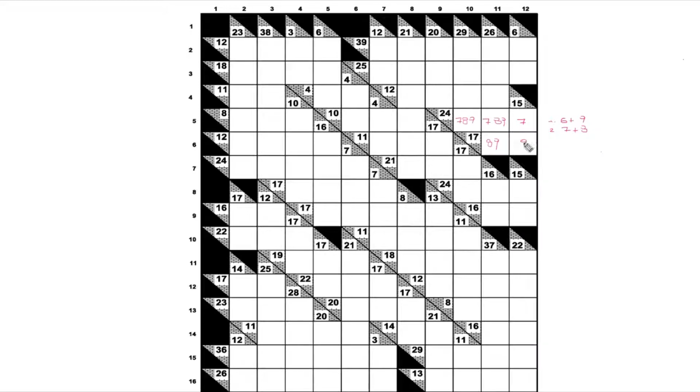And here is number 8, here will be in this cell number 9. And here are two numbers, 7 and 9, and here will be number 8. And the last cell in this combination, 24, is number 9.